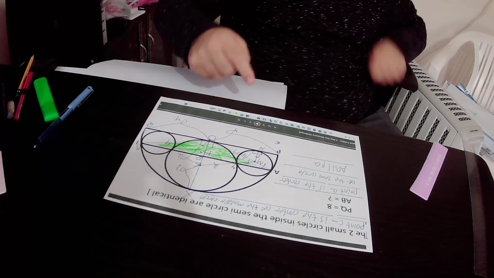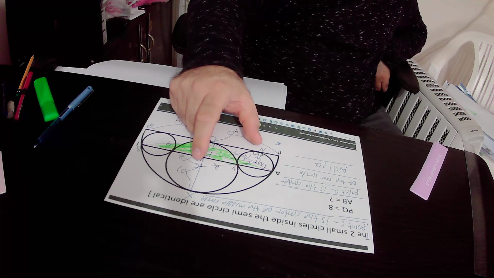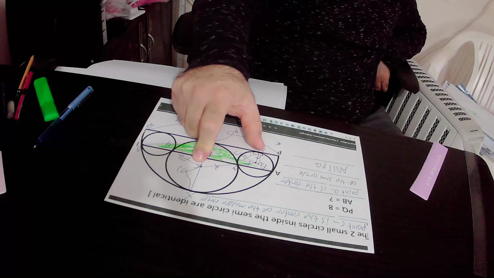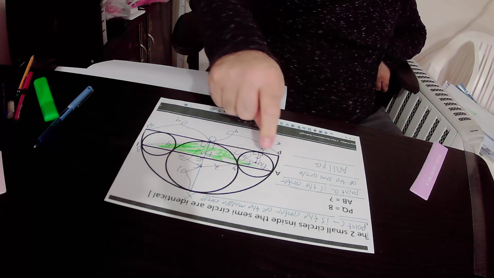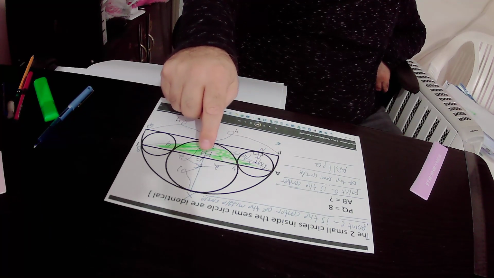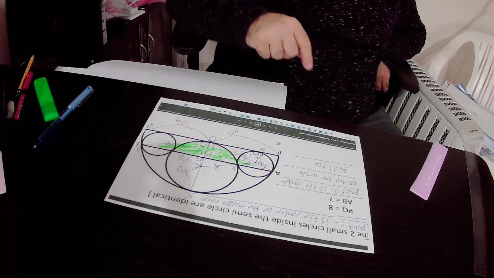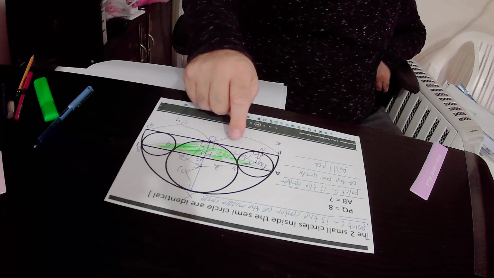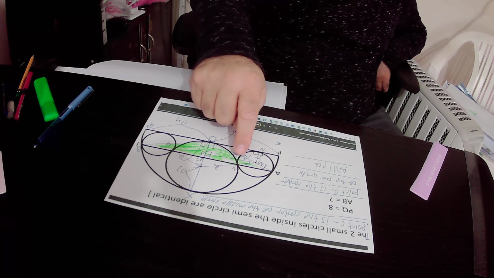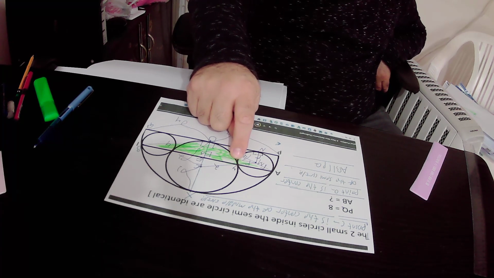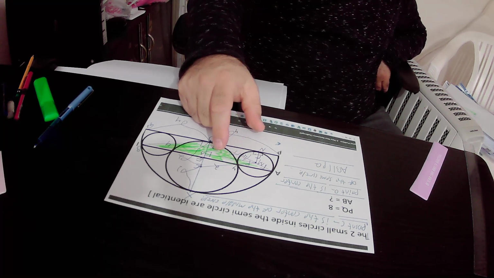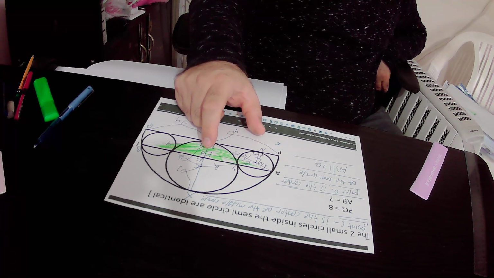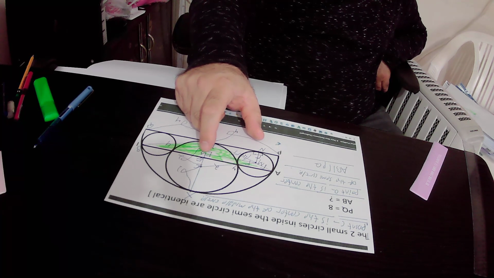Okay, in the next step we connect points M and C by a straight line. MC is the distance between the center of this small circle and the center of this middle circle, and those two circles have external tangency between them at point Y. Therefore, the distance between their centers will be equal to the sum of the lengths of their radii.